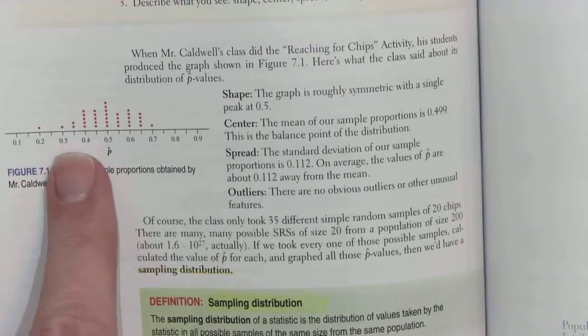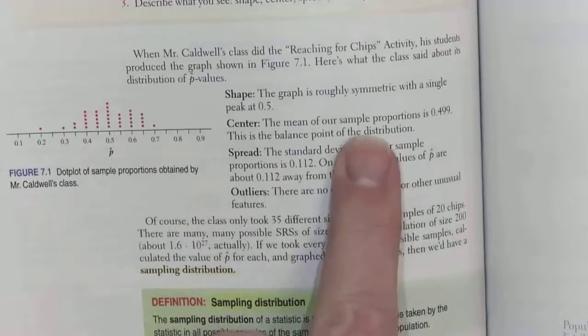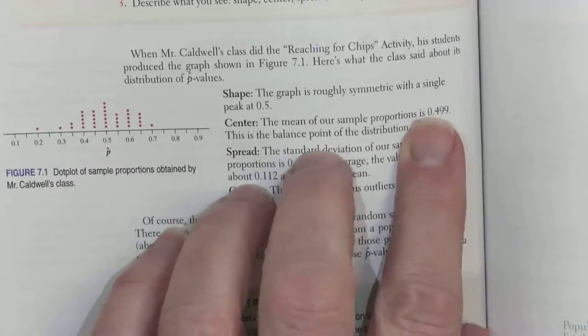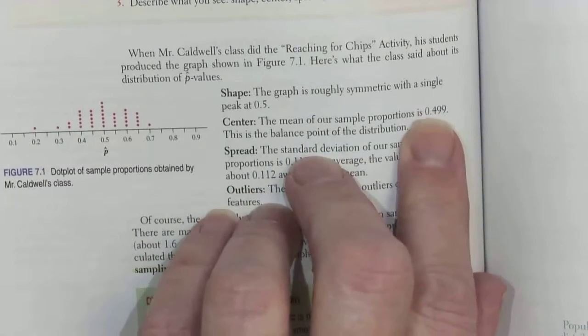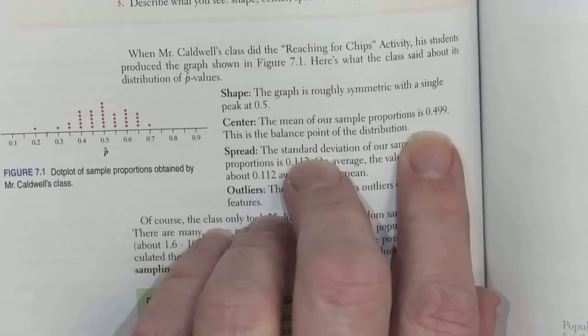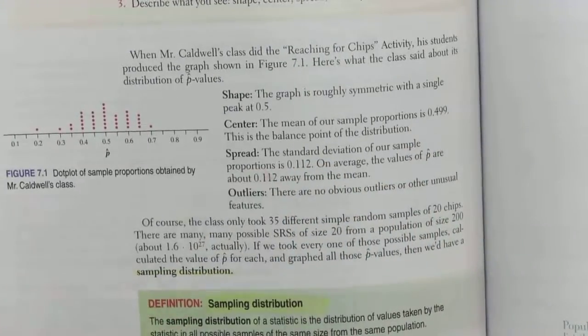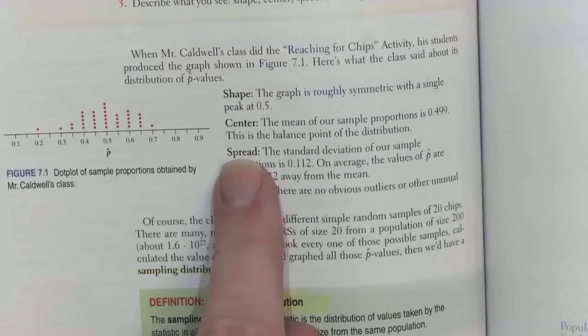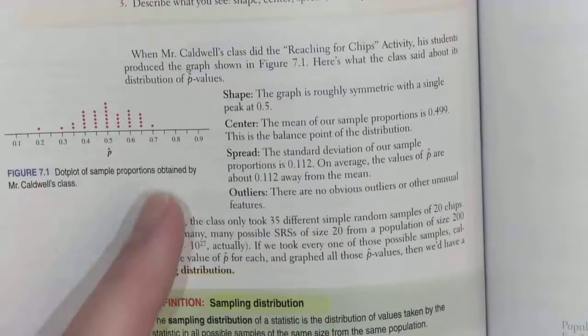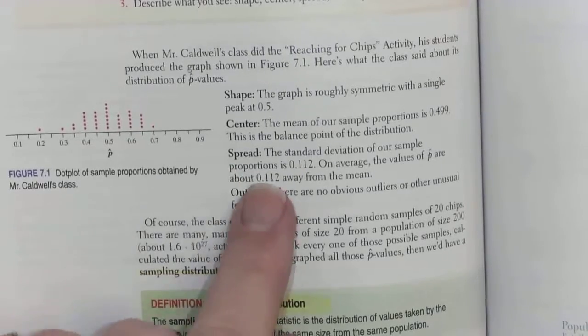Is it unbiased? It's unbiased because the actual proportion of 0.5, which we know is true, is very close to 0.499. Those are very close together. So that's unbiased, okay? We'll get to that in a little bit. Sorry, getting ahead of myself. This is a balance point of the distribution, right? Where it would be like you put it on a teeter-totter.